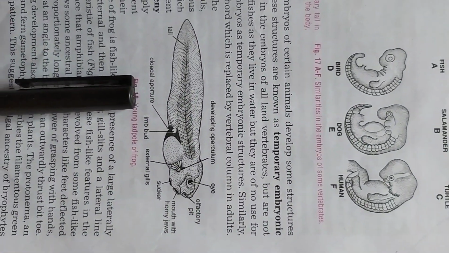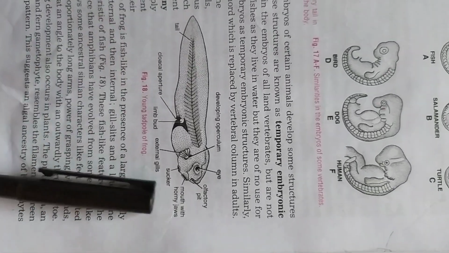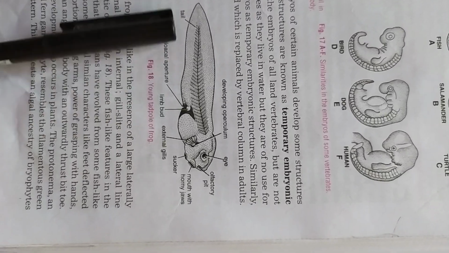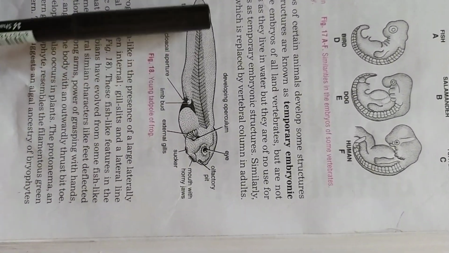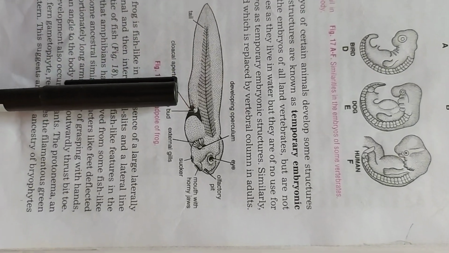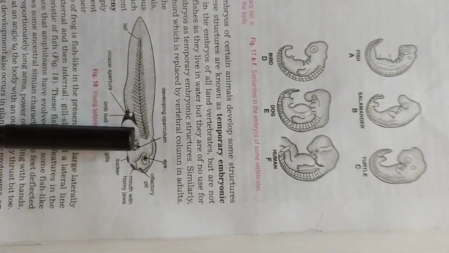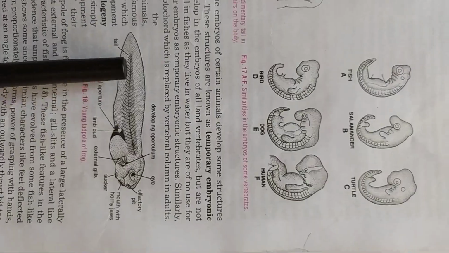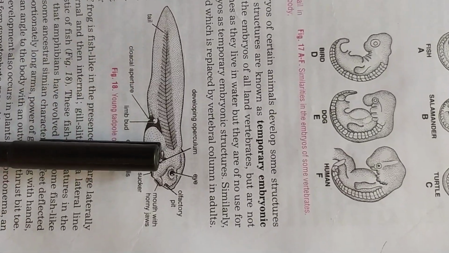Again, let us look at this example of figure 18 on page 305. Let us take the example of a tadpole of a frog. The tadpole of a frog is fish-like, as we see here, due to the presence of a compressed tail with tail fin and gill slits and a lateral line system of sense organs, which are fish-like organs.